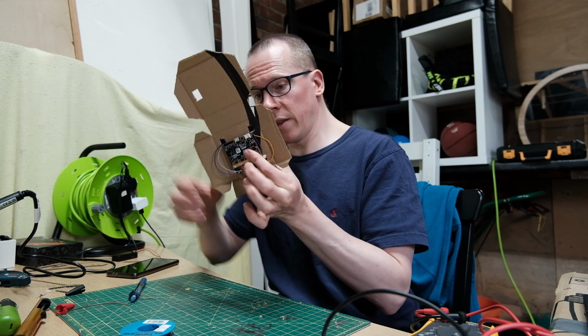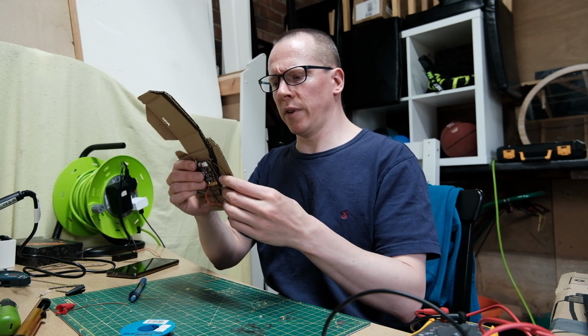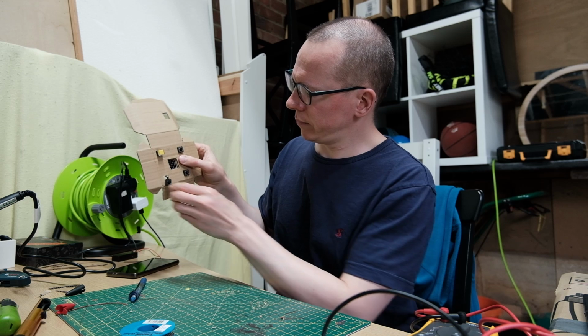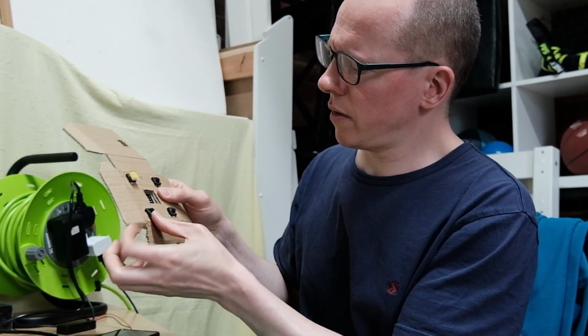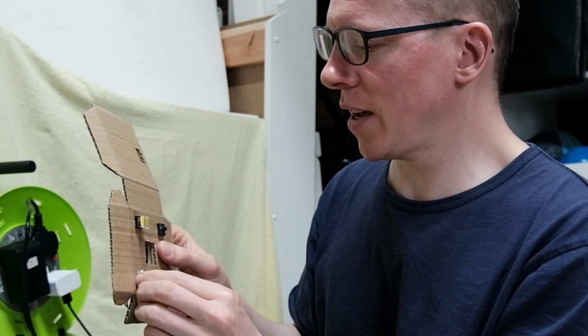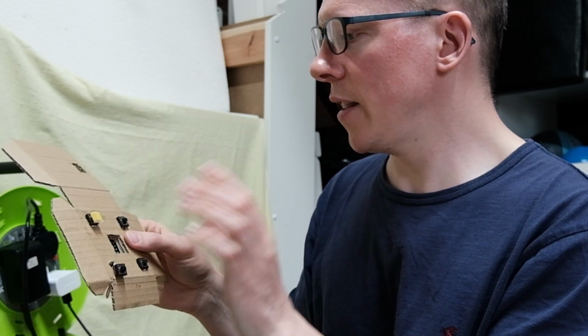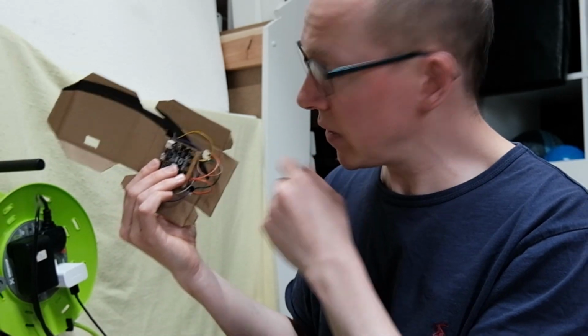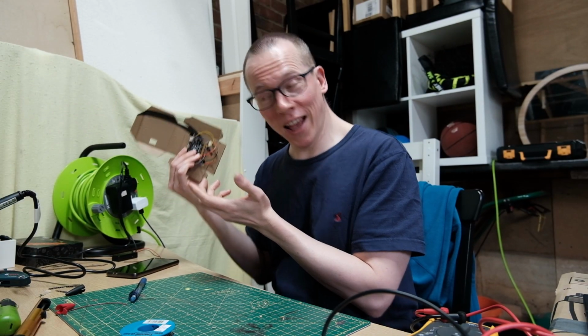Okay, we've got the micro bit in the back, we've got the buttons on the front. That is a huge piece of solder there. I wonder if I can do something about that. And then I've just got to fold it and stick the power in, and then hopefully it'll work.